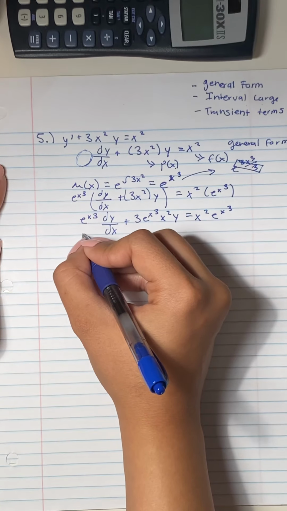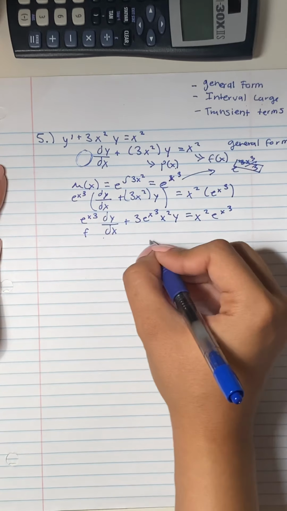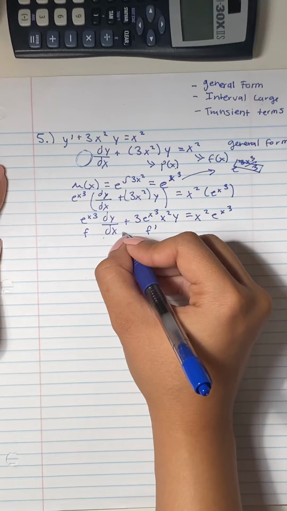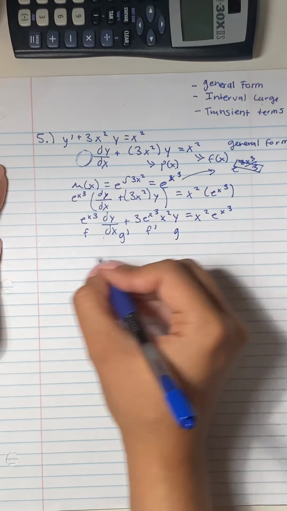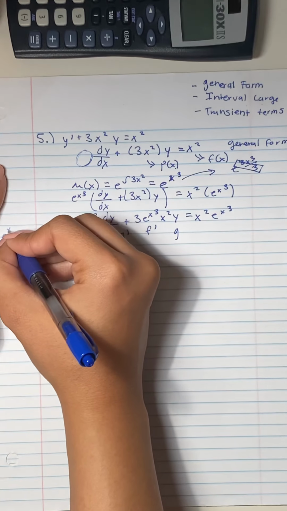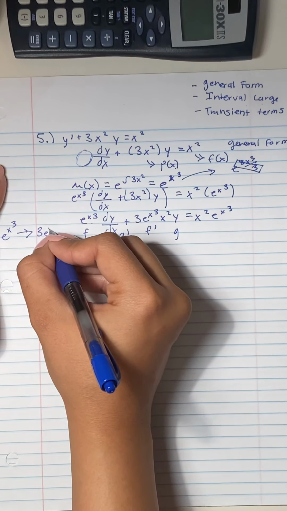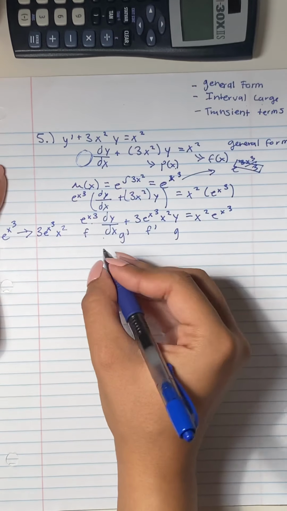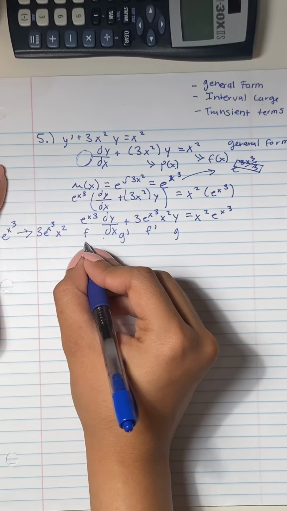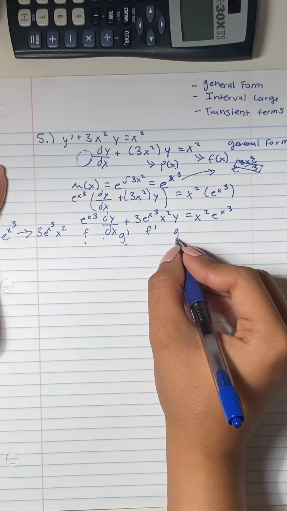So right here we have our function f, we have f prime, we have g prime and g, because if we take a look at e to the x to the third power, once derived, it's actually going to be 3 e to the x to the third power times x squared. So we are on the right path because we have our f, our g prime, f prime, and g.